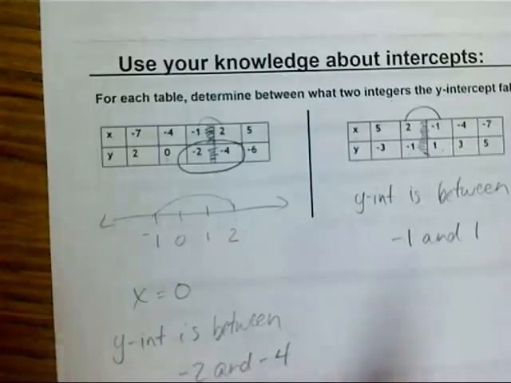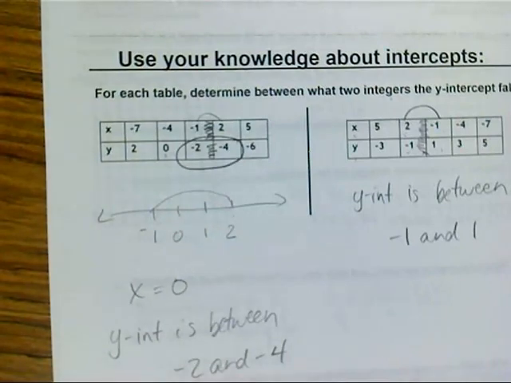All right, that should be everything you need to get started on your work.